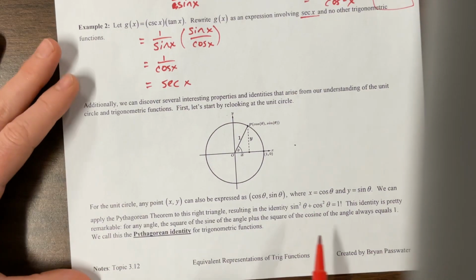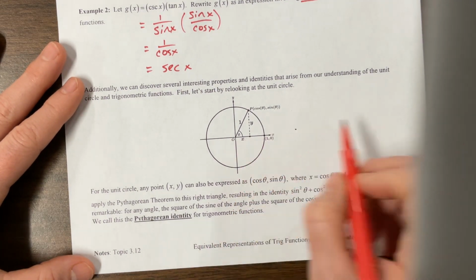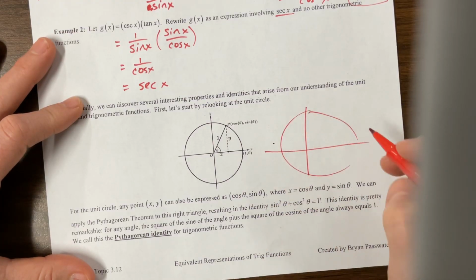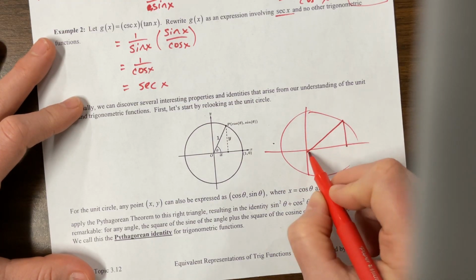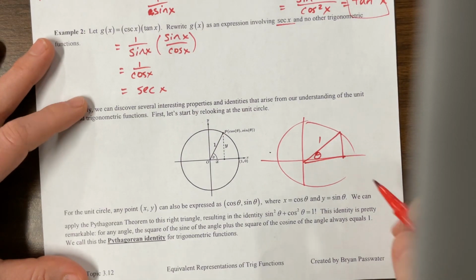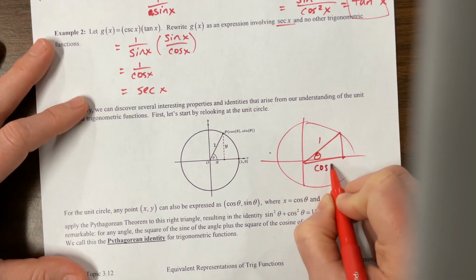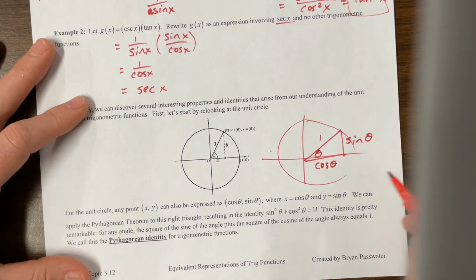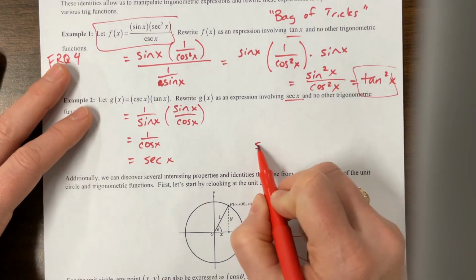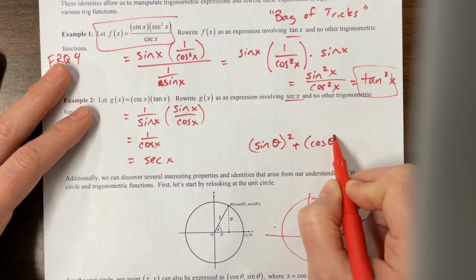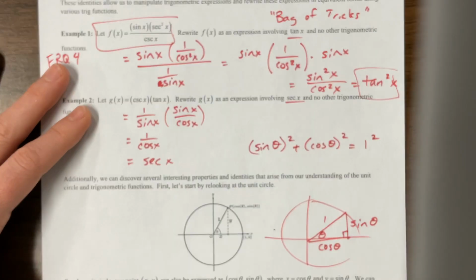We can discover several interesting properties. Oh, this is our favorite: the Pythagorean identity. Here's how I like to do this. If that's my circle, pretend, any angle theta, it's called the unit circle because its radius is 1. The x value, hopefully you already know, is cosine of that angle, and the y value is sine of that angle. So I see this lovely little right triangle, which means I can use the Pythagorean theorem and say that sine of theta squared plus cosine of theta squared is equal to 1 squared.